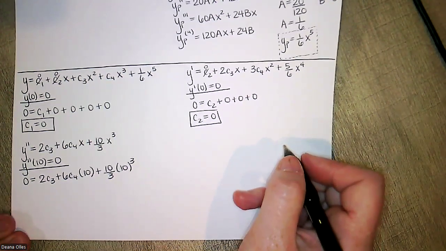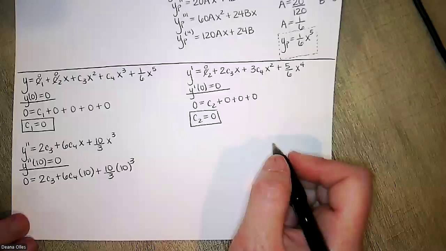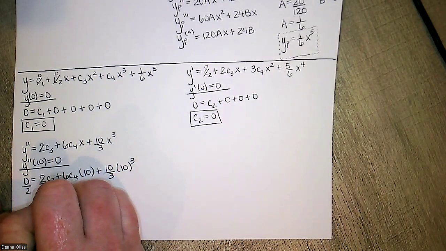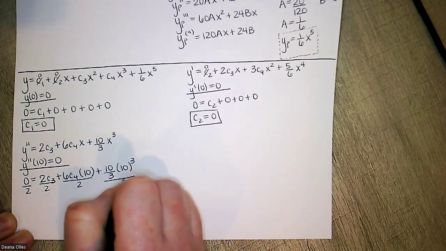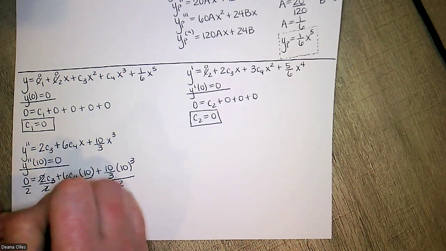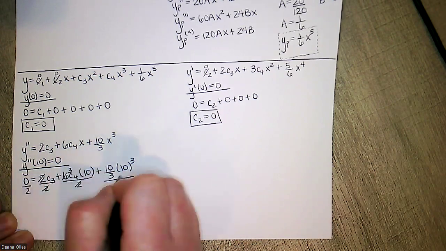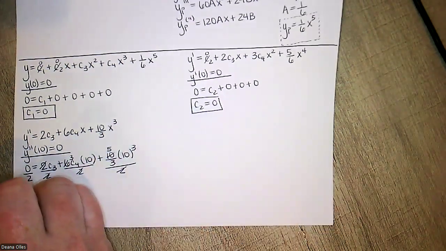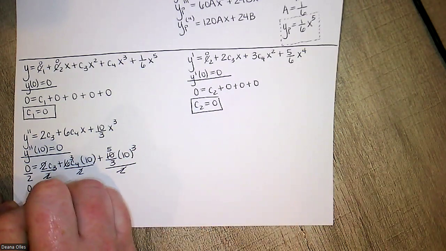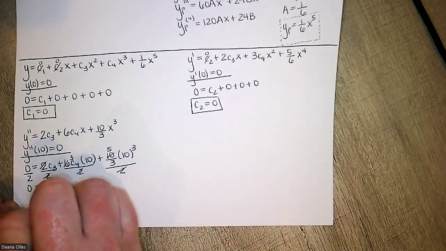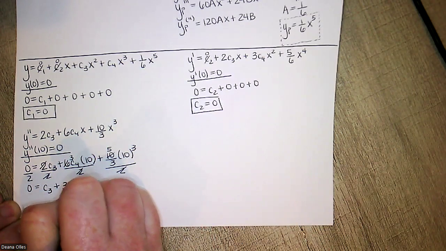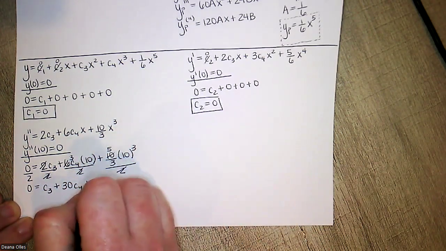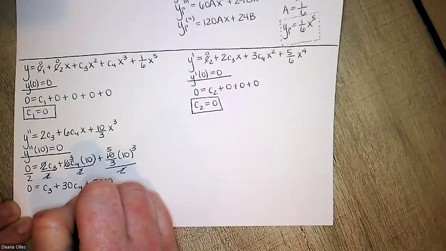Now I can't divide both sides by 10, but I could divide both sides by 2 to clean this up a little bit, because everything here is even. And that'll cancel here. This will give me 3, and then this will give me 5. So now I have 0 equals C3 plus 3 times 10 is 30, C4 plus 5 times 10 cubed is 1,000, so 5,000 over 3.